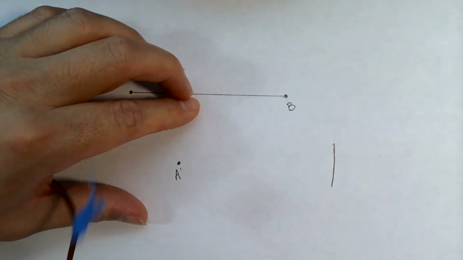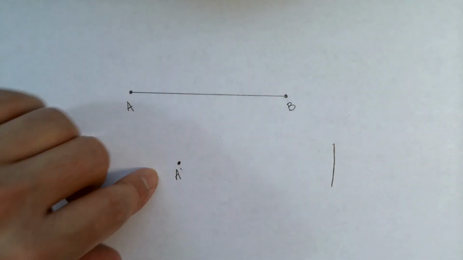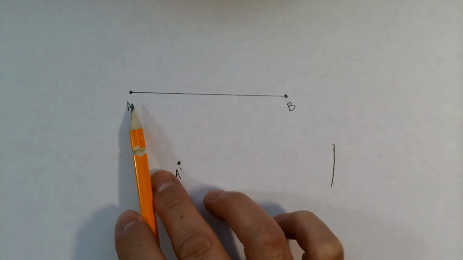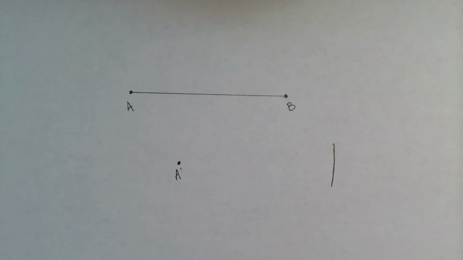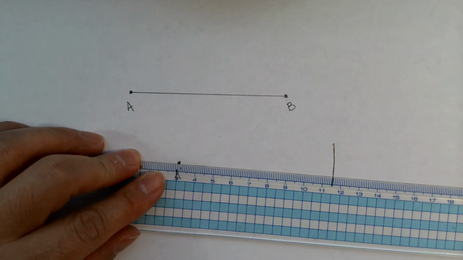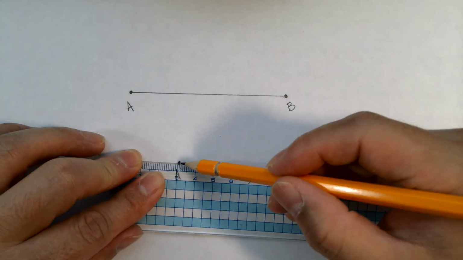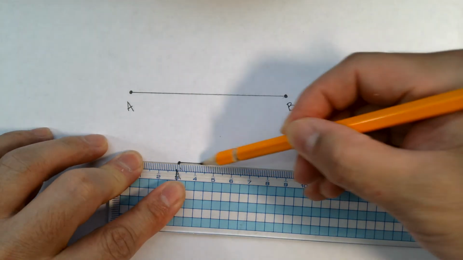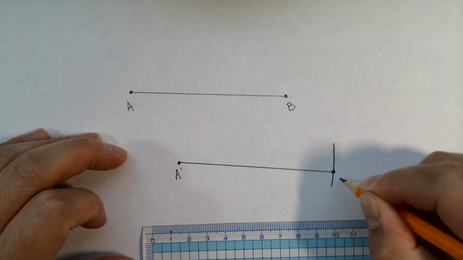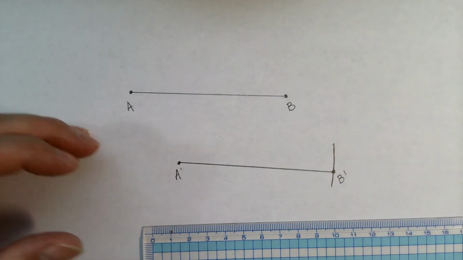All right, so that basically means that the distance from point A prime to anywhere on this arc should be the same distance as from point A to B. So I'm just going to take my straight edge, and I can draw that line anywhere on that arc because it should be that same distance. I'm just going to draw that straight line, and when it hits that arc, I'm going to label that B prime because that's a copied version of point B.